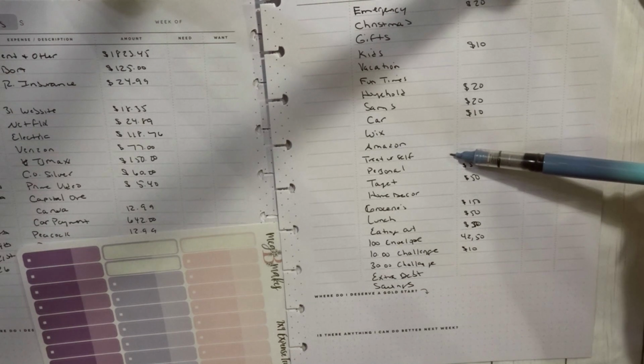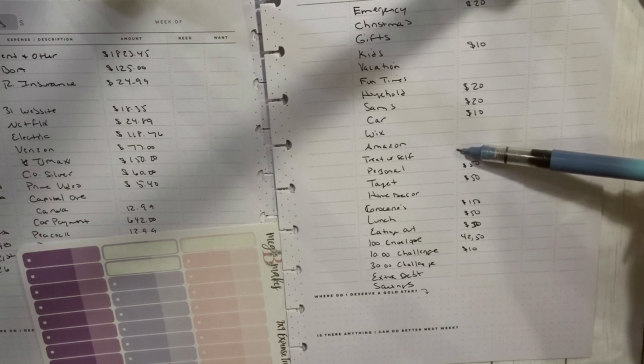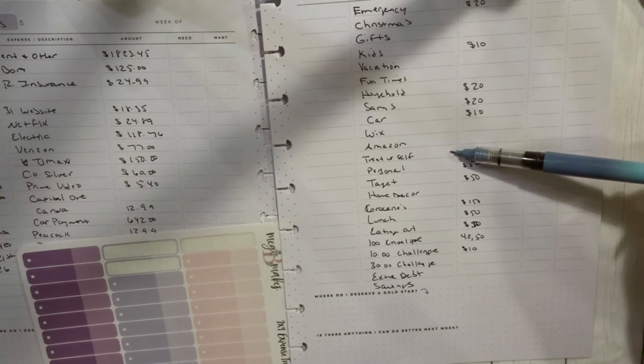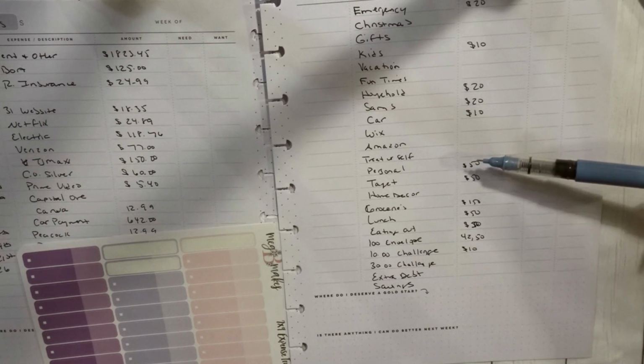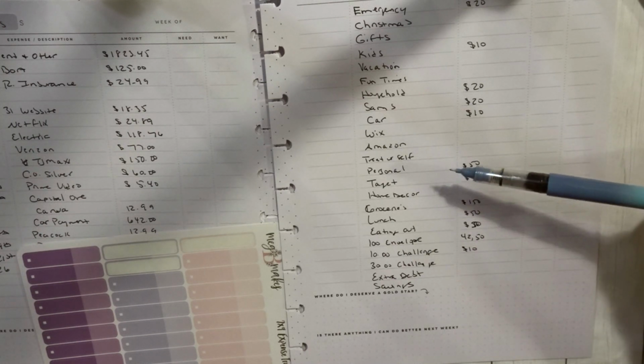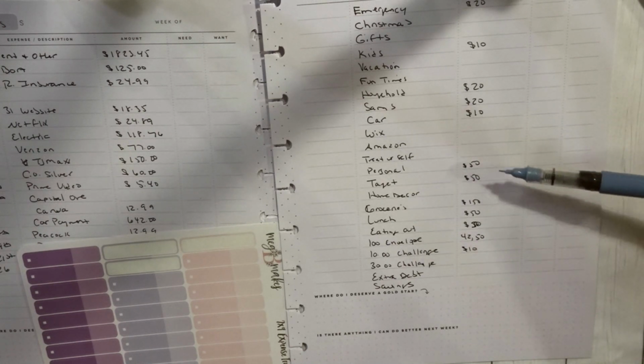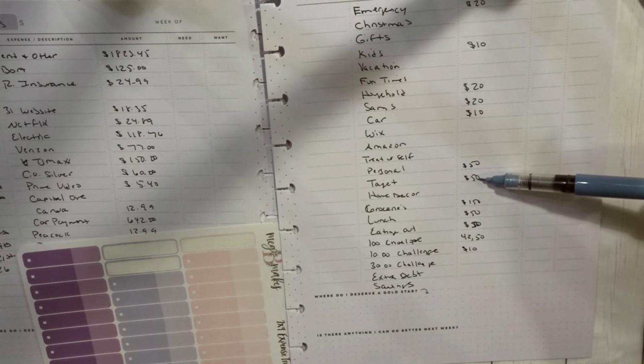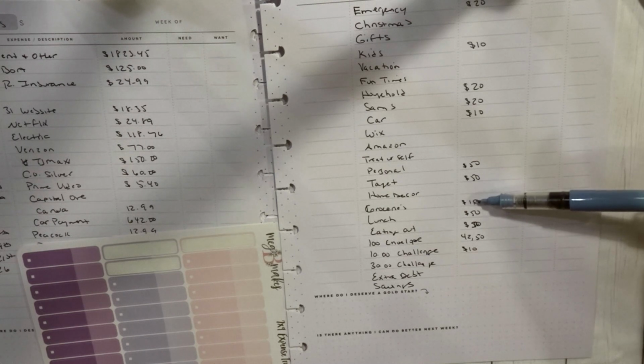Treat yourself, I just added, instead of self-care, I'm calling it treat yourself. So if there's something big that I wanna buy, that's what that's for. The personal is gonna be more like getting my hair and nails done, and if I see something or whatever. Target, I already used that money, so now I'm at 0 again. And then groceries, I've already used that money. I think I have like $20.